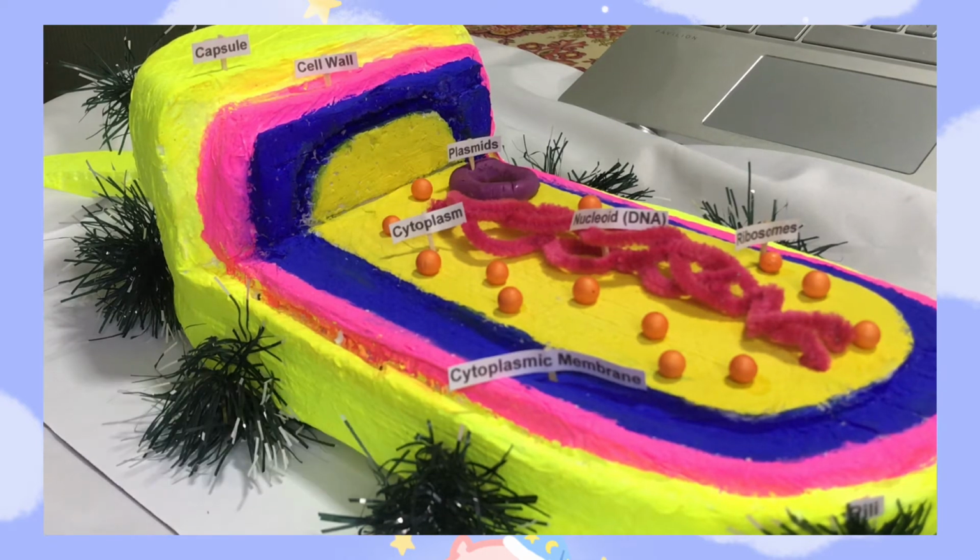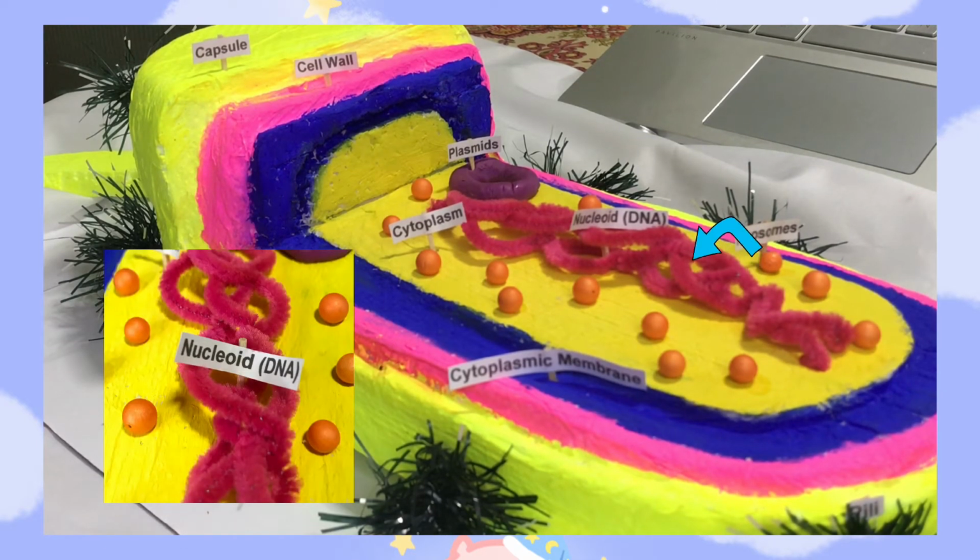The next one is the nucleoid or the DNA, the pink crisscross strand that you can see. Keep in mind that this is not a membrane-bound nucleus. It controls the activity of the cell and its reproduction. In addition, this is where the transcription and replication of DNA occurs.